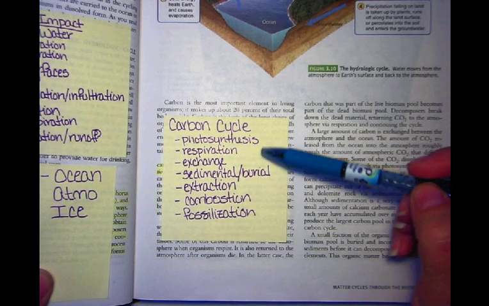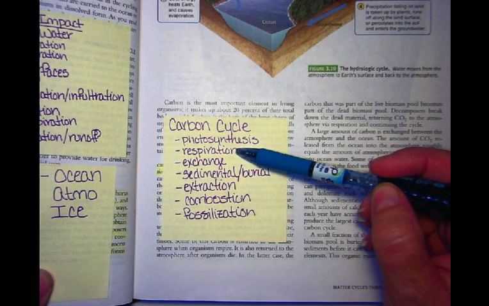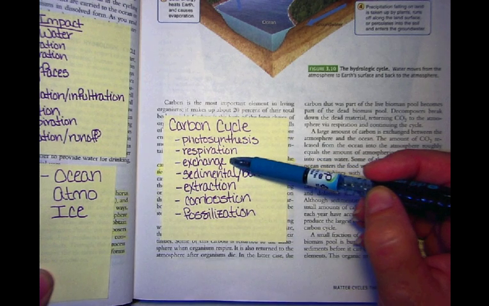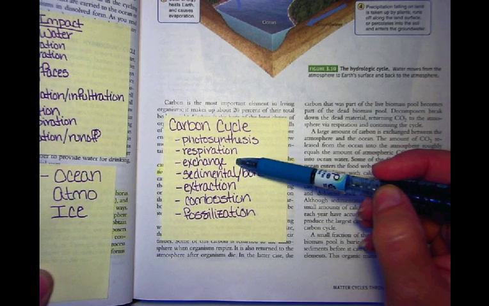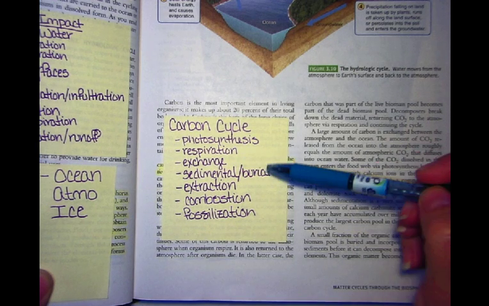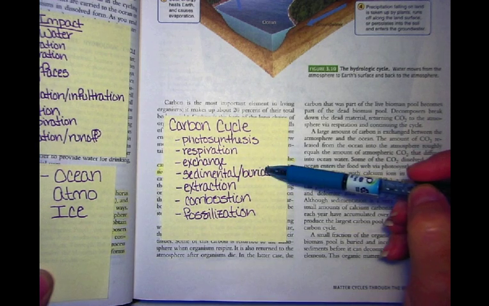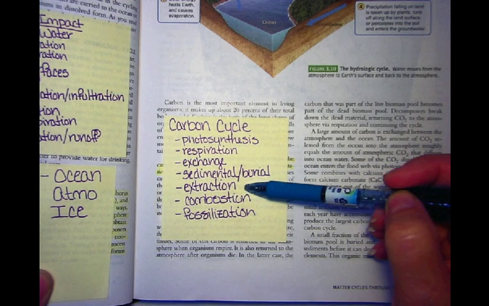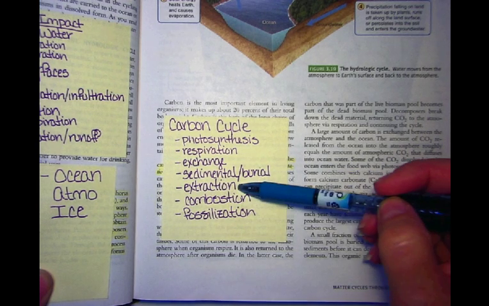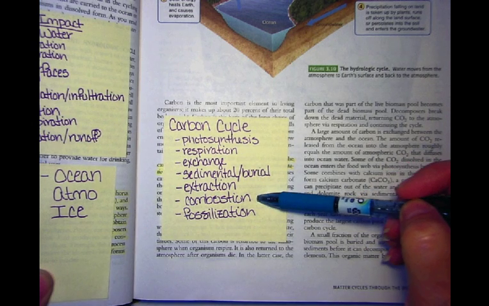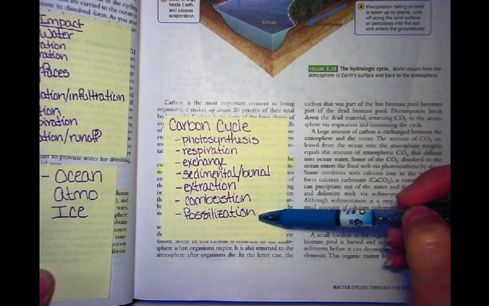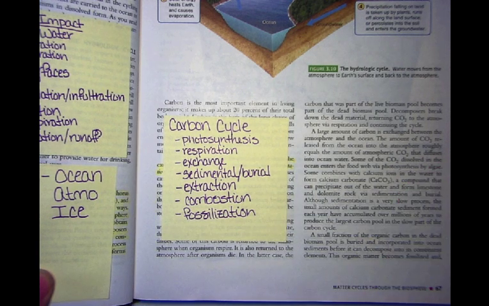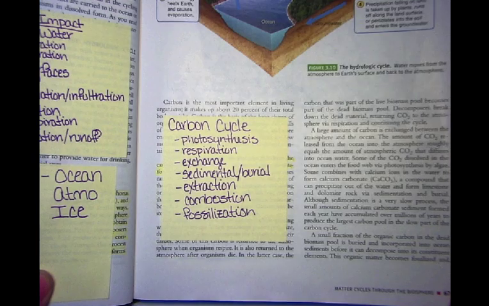Carbon cycle, the different steps in the carbon cycle: photosynthesis, respiration, cellular respiration, exchange. That's when carbon dioxide is moving from our atmosphere into the ocean and back and forth. Yes, there is air in the ocean. That's how little fishies respire. Sedimentation or burial is when it gets trapped in the ground and becomes rock or fossil fuels. Extraction is us removing fossil fuels from the ground. Combustion is burning stuff. We are carbon-based critters, so if you burn something it releases carbon dioxide. And then fossilization is the true process of creating our fossil fuels.